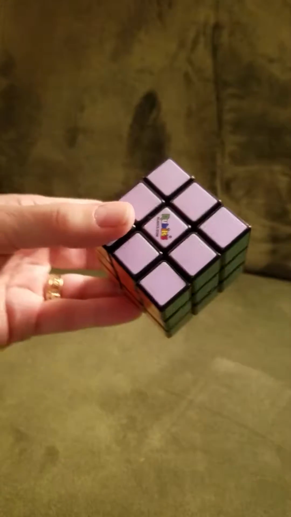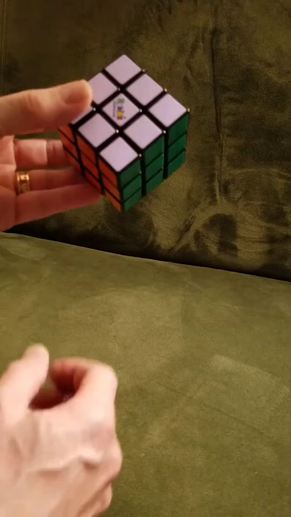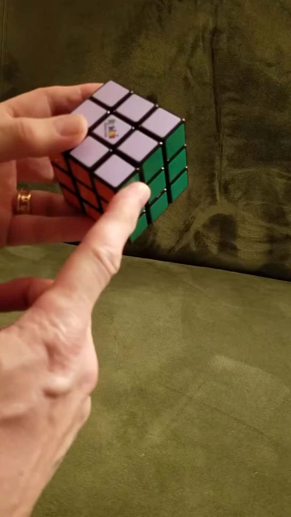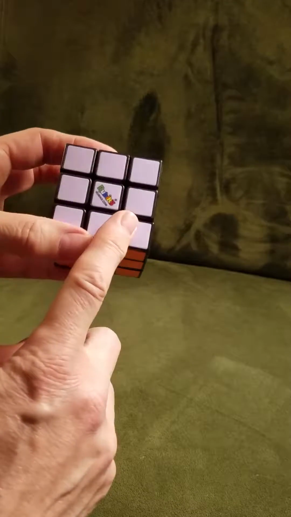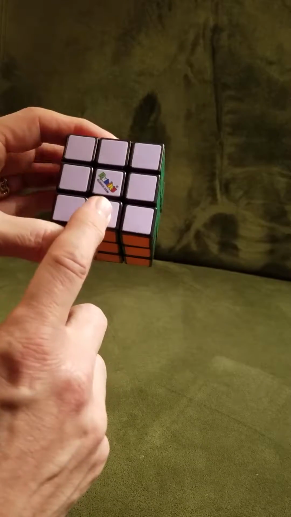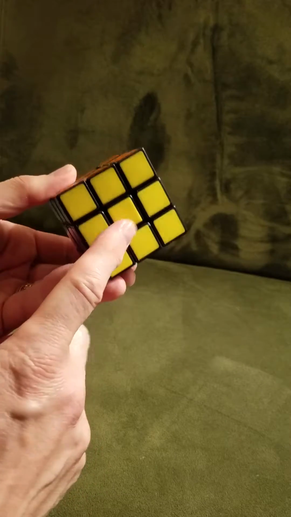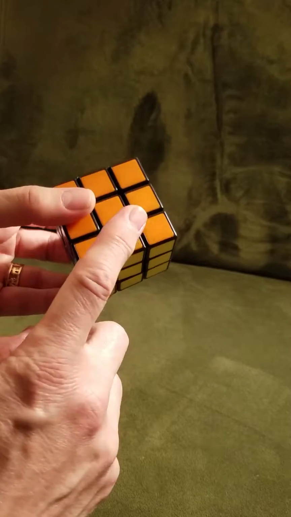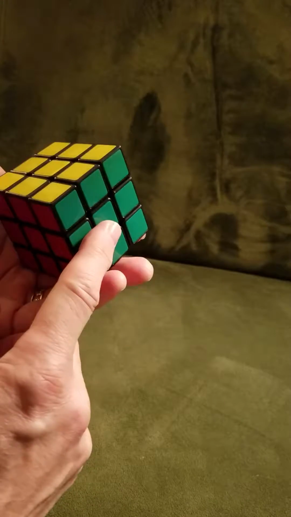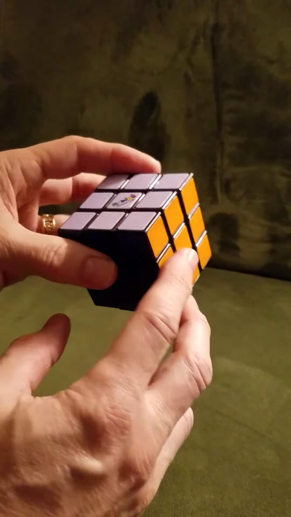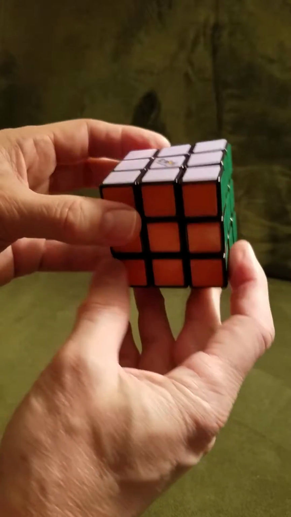So let's look at some essentials in the Rubik's Cube. One of the first things we notice is that it's a cube, so it has 6 sides, and each side is a different color. You'll notice that colors that are close to each other are on opposite sides. So white and yellow are on opposite sides. In a similar fashion, orange and red, and then blue and green. So this is the way a formal Rubik's Cube is set up.